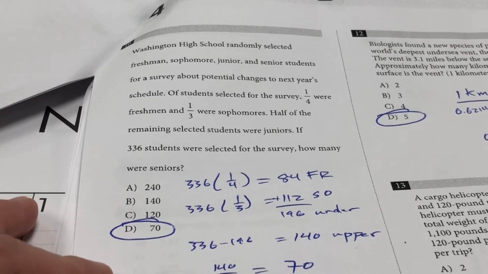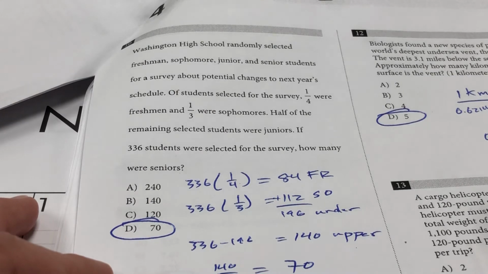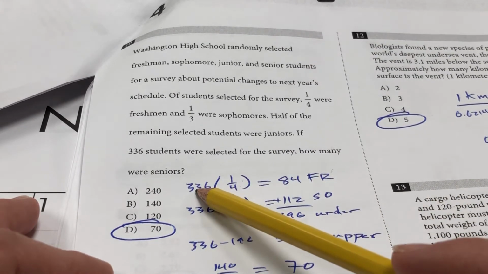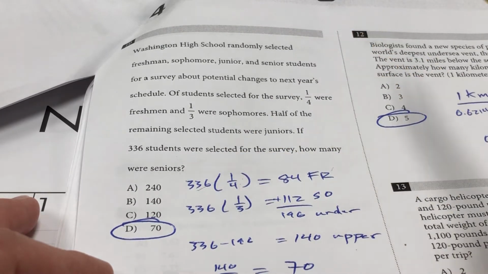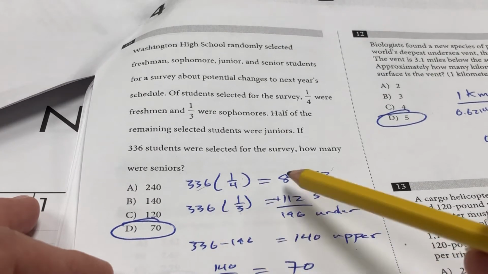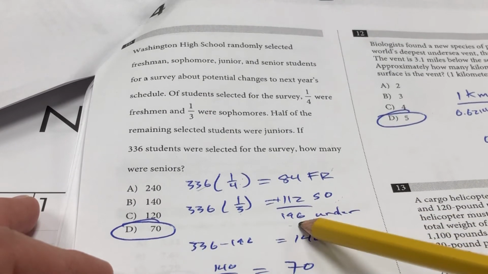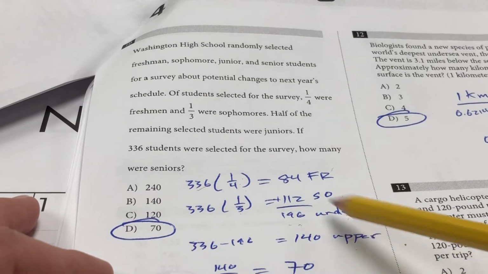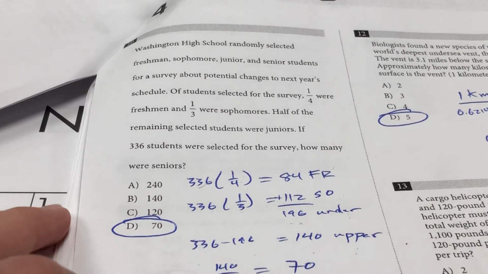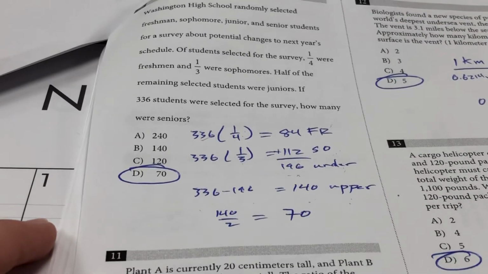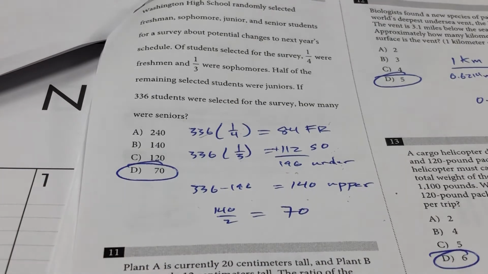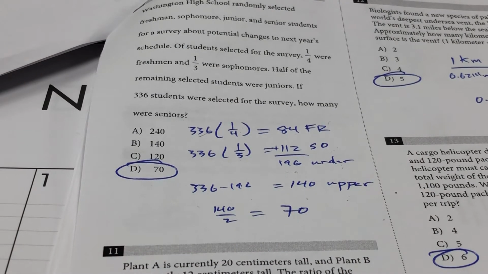So let's first figure out how many freshmen there were. A quarter of the 336, again, this is the calculator section, you can use a calculator, are freshmen, that's 84. A third of 336, 112 were sophomores. Add them up, 196 were underclassmen. Subtract this from 336, 140 were upperclassmen. And half of them were juniors, so half of them were seniors. 70 juniors, 70 seniors. Okay.